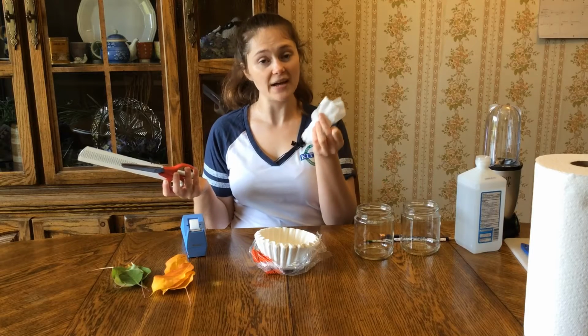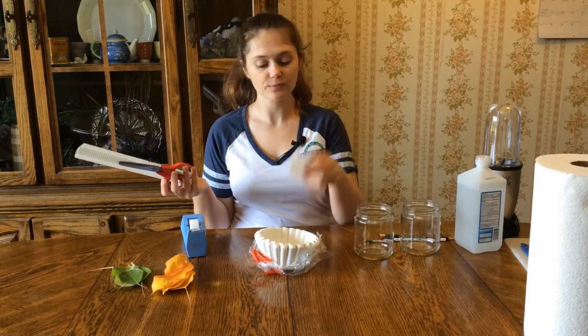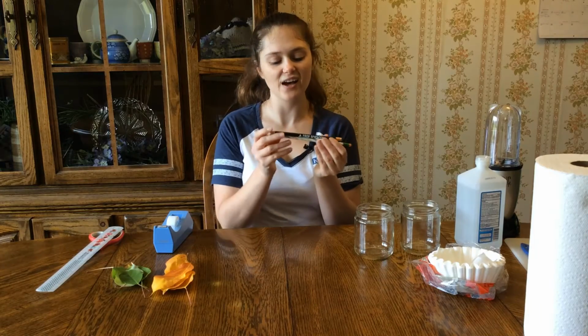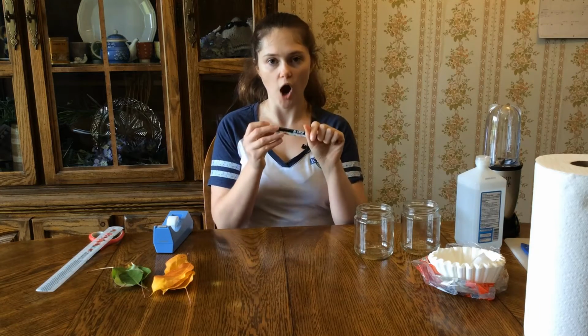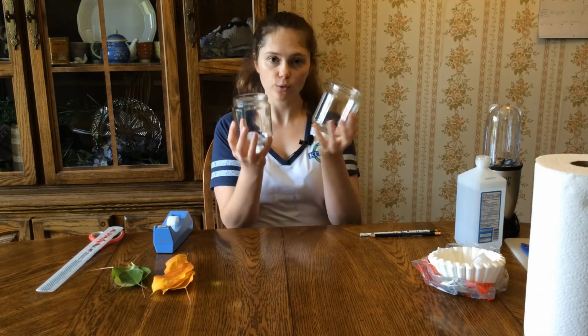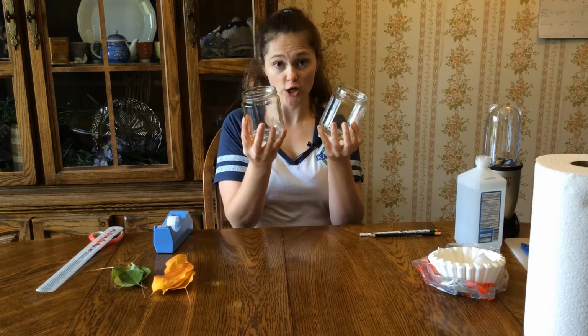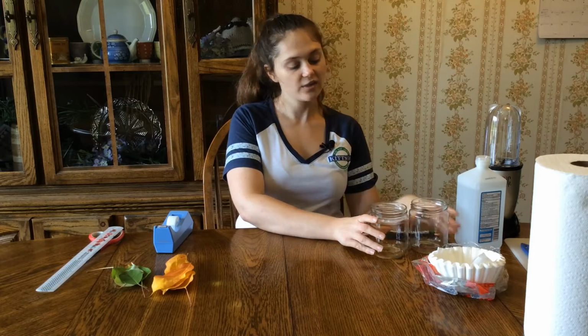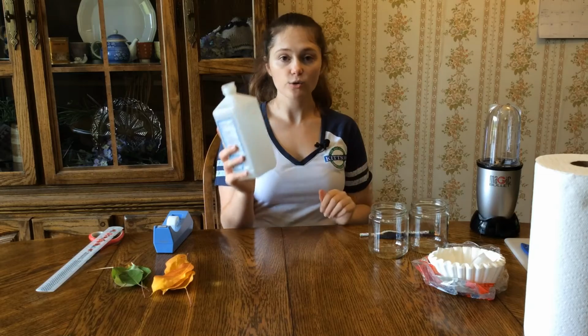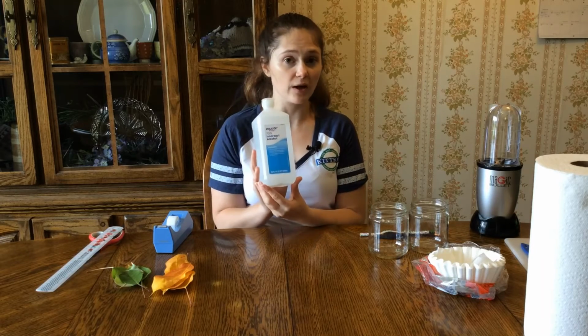cut into 2 by 6 inch strips. You will also need some tape and a couple of pencils or any other straight rod type items. You will need 2 glass jars. These are old salsa jars. You will need some isopropyl alcohol.